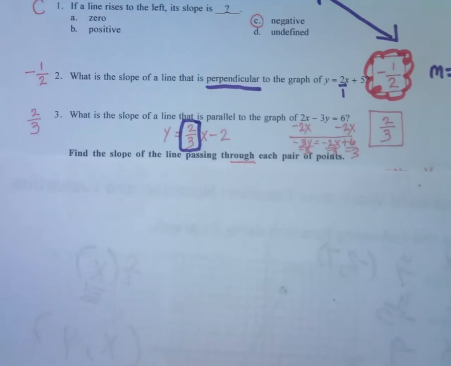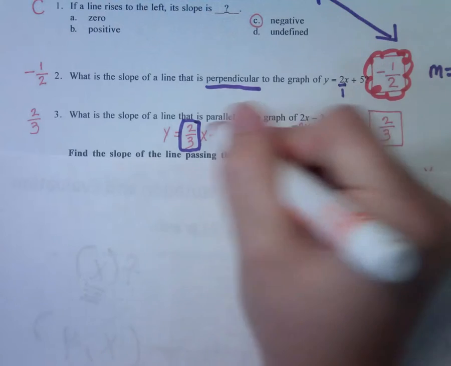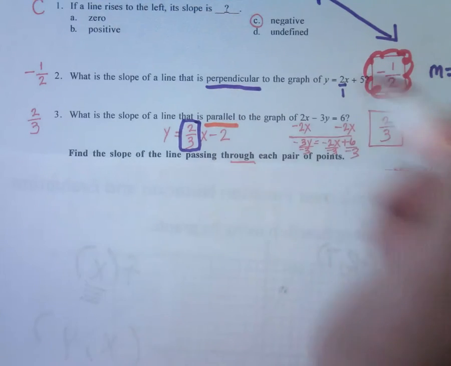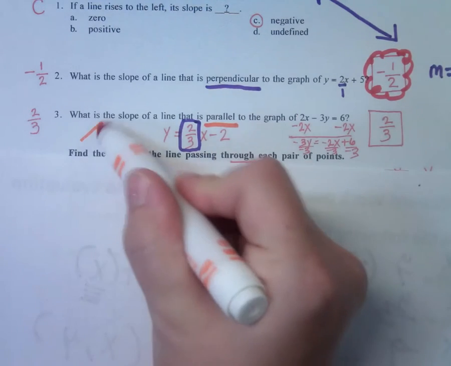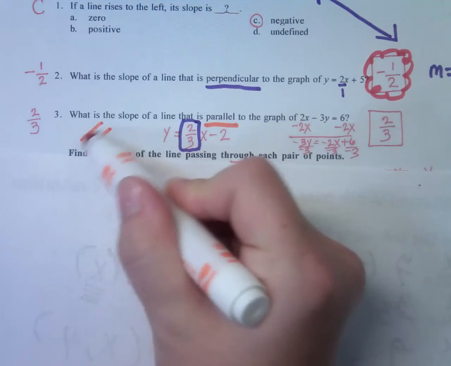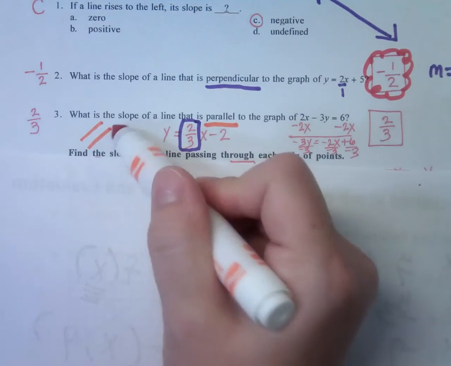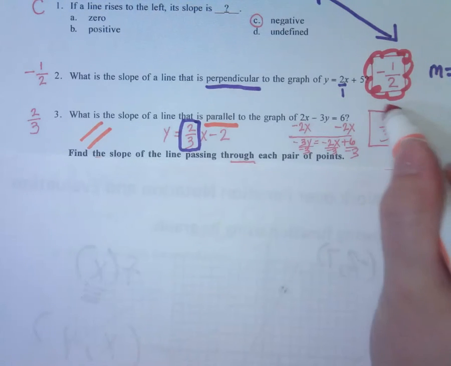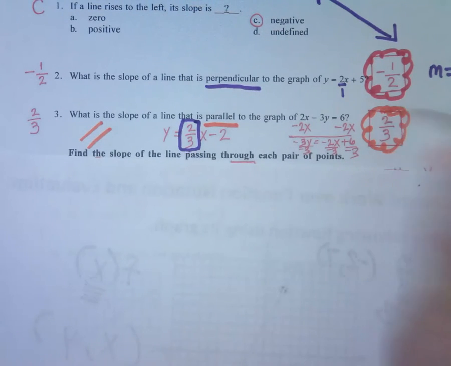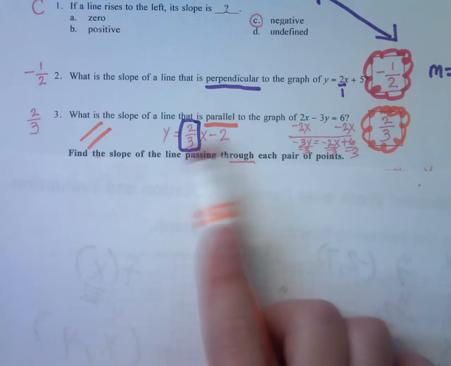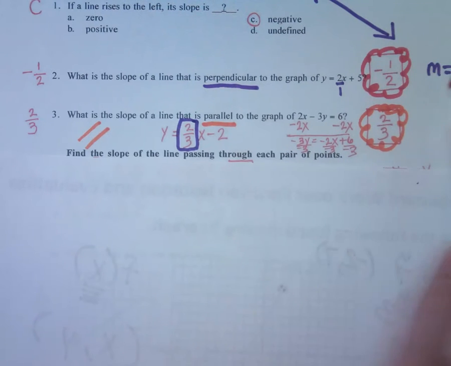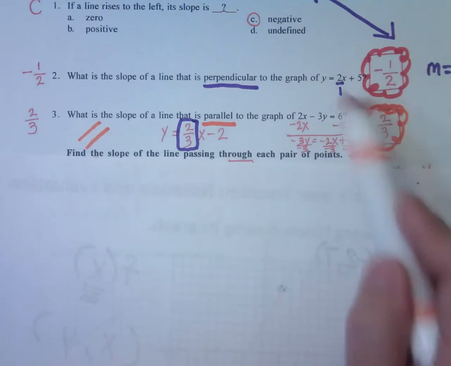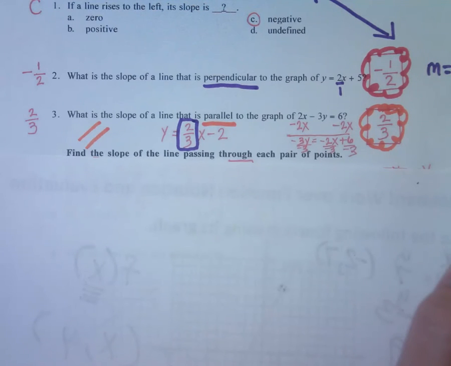And if you ever want to know about parallel slope, you want the same slope, because parallel lines never touch, which means their incline is the same, their slope is the same. So if this line has a slope of 2/3, a line parallel to it also has to have a slope of 2/3. So if lines are parallel, they have the same slope. If lines are perpendicular, their slopes are opposite reciprocals. Flip one of the fractions over, switch its sign, and you get the perpendicular slope.